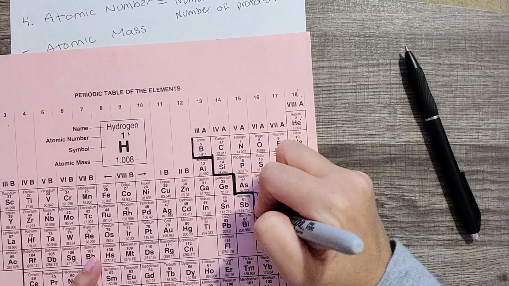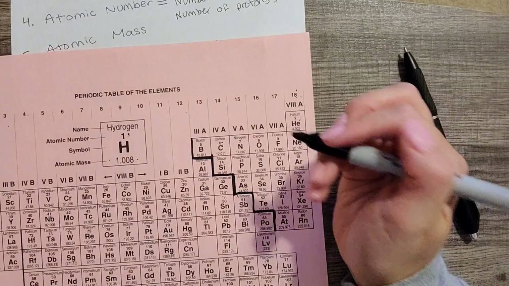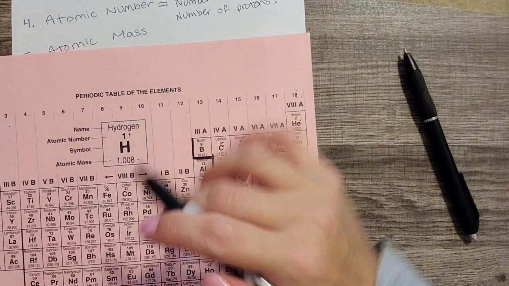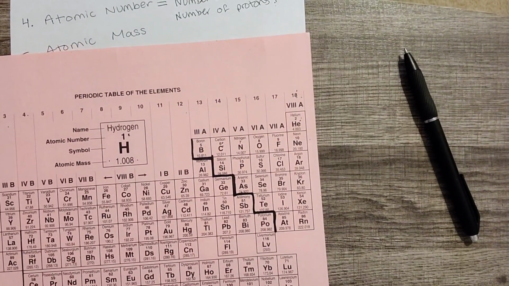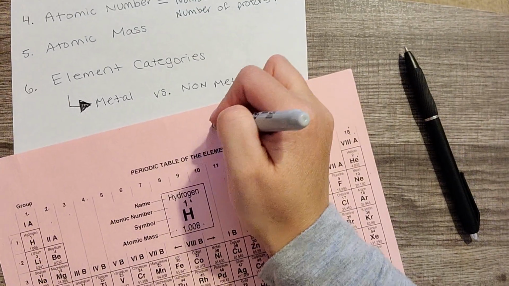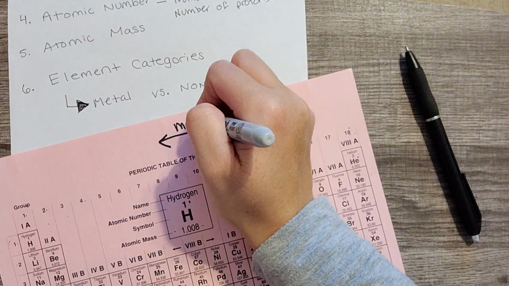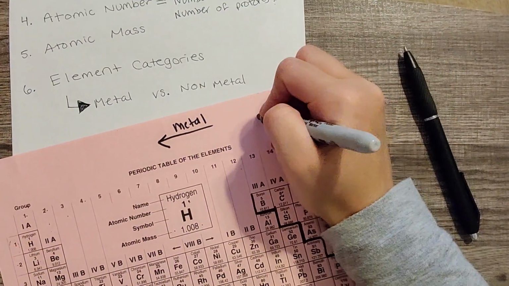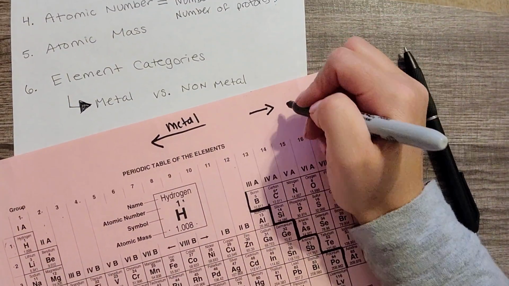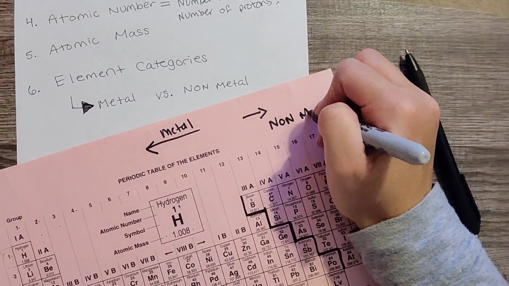So this is what we call the zigzag line. And the zigzag line is kind of the dividing point in the periodic table between metals and non-metals. So everything on this side of the zigzag line is a metal. And everything on this side of the zigzag line is a non-metal.